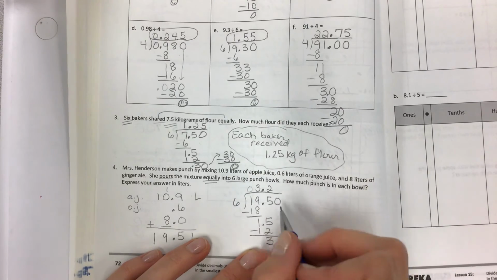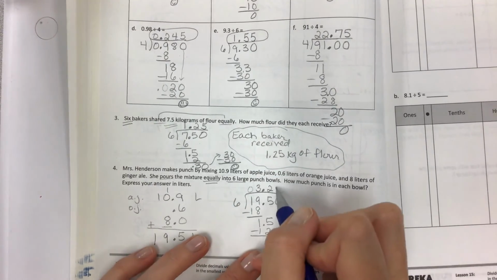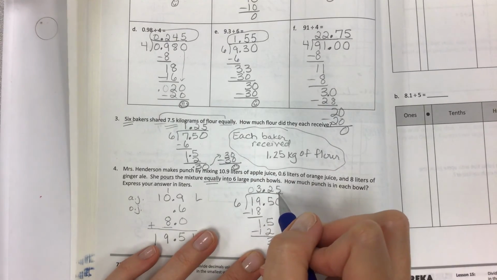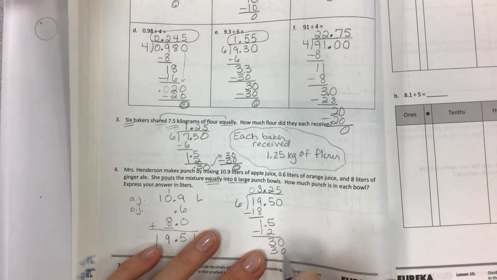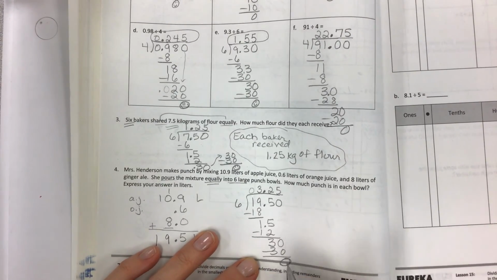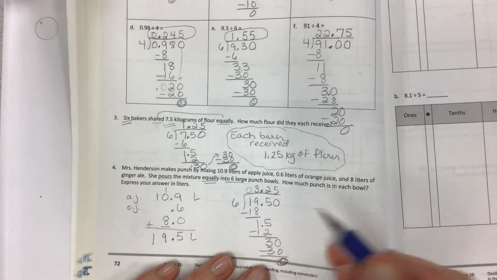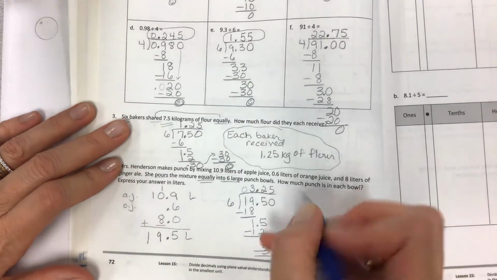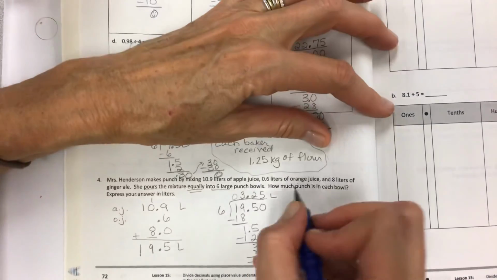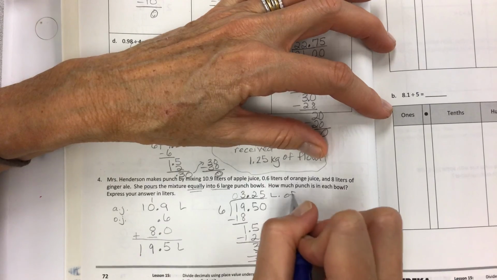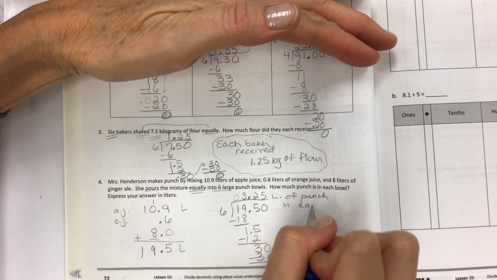Annex the 0, just build it on, drop it down, give me the 30 hundredths I need to make 5 more groups. 5 more in each group of 6, which would be 30, and nothing left over with the line through his face. Poor guy. But anyway, how much punch is in each bowl? Now this is liters, so 3 2/25 liters of punch in each bowl.